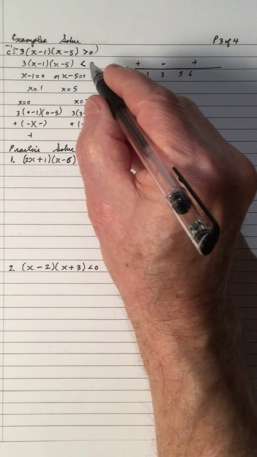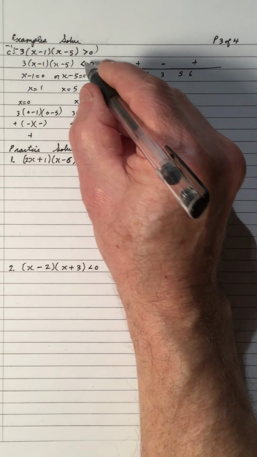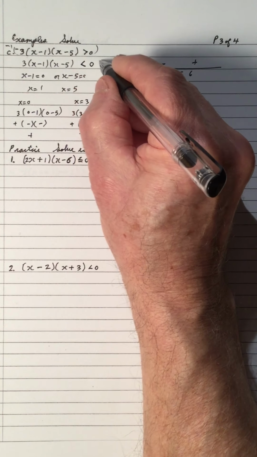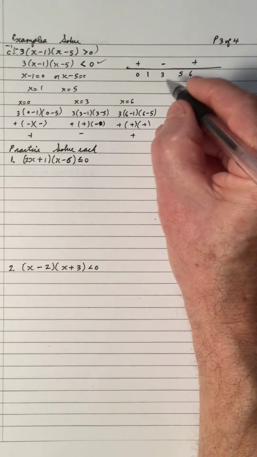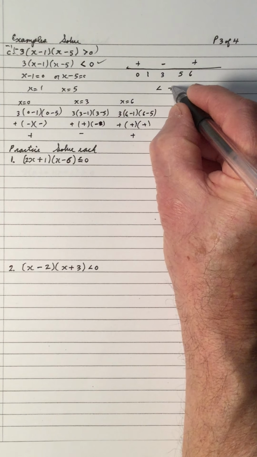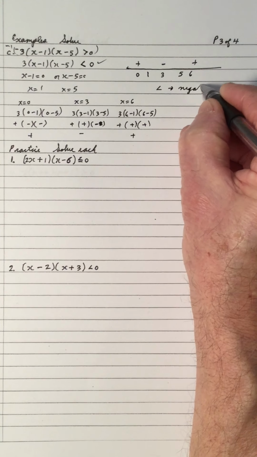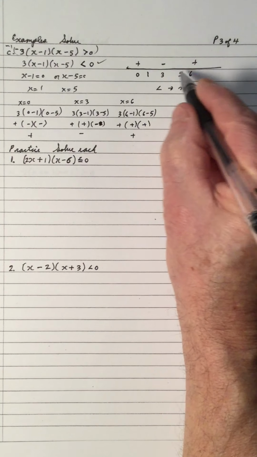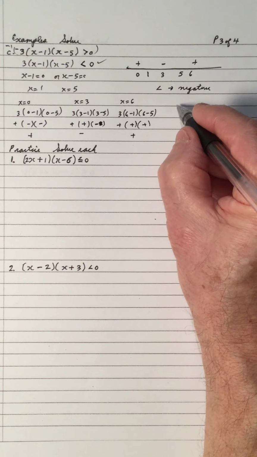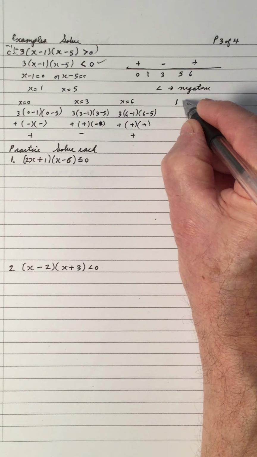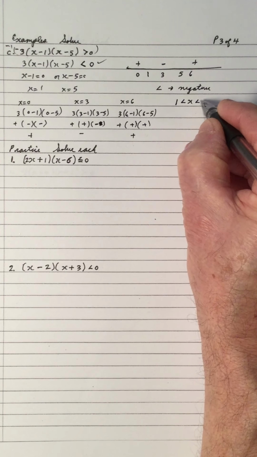So for the answer, we have less than. We're not dealing with the greater than one; this is the one we're looking at because we changed the sign. So less than is dealing with the negative. The negative interval, as I said, is in between the two values. So we got 1 is less than x is less than 5.